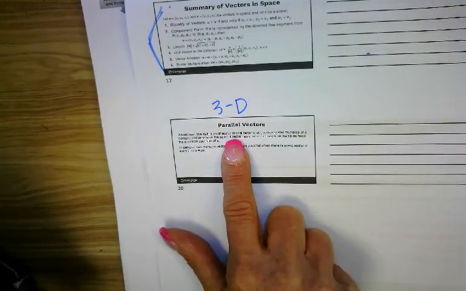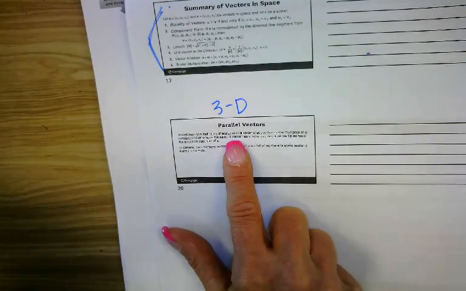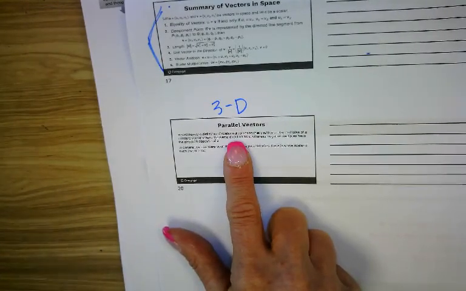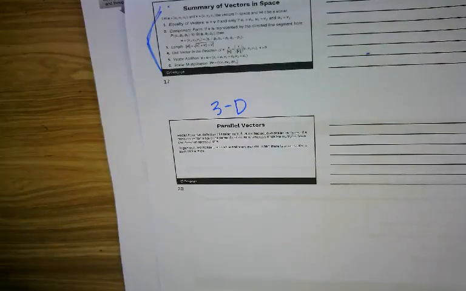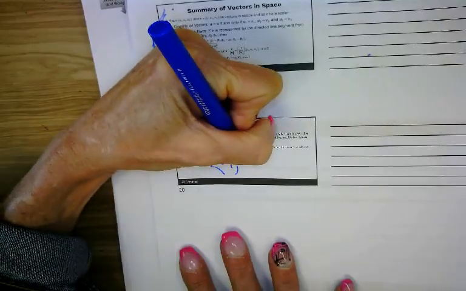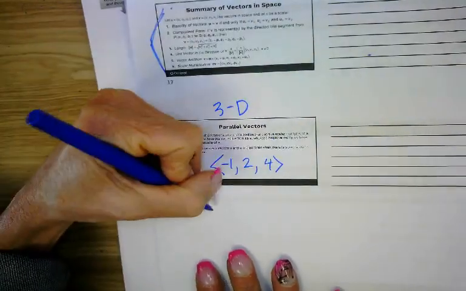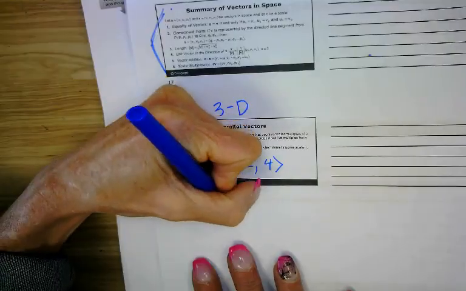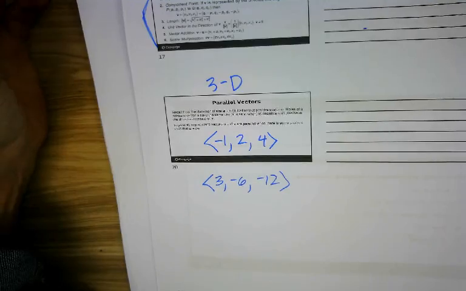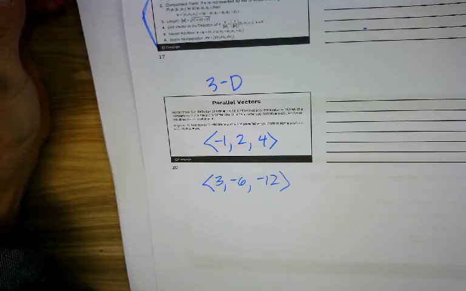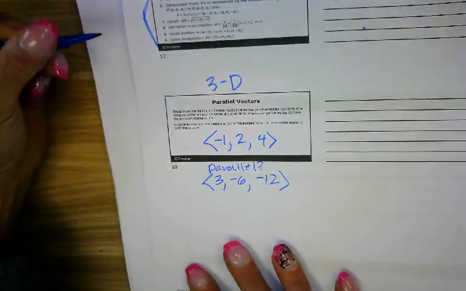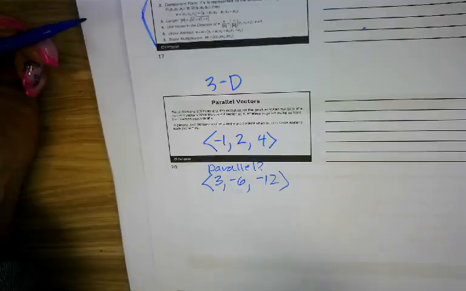So if I had vectors -1, 2, 4, and vector 3, -6, -12, and I wanted to know if they were parallel, I would ask, is there anything I can do to this vector? You have to multiply everything by the same number and end up with the other.